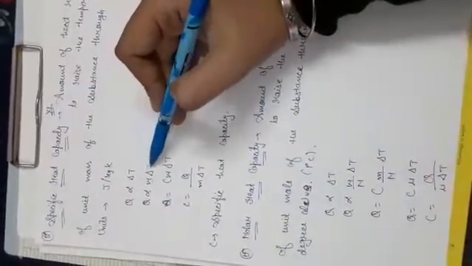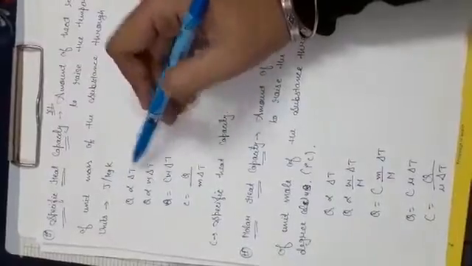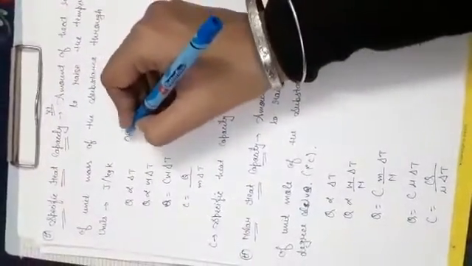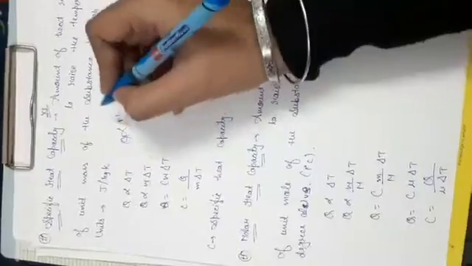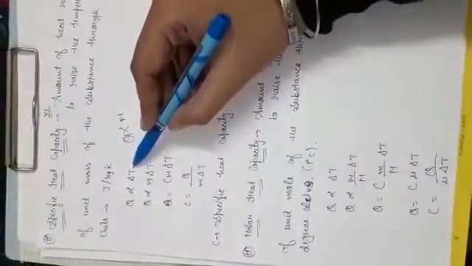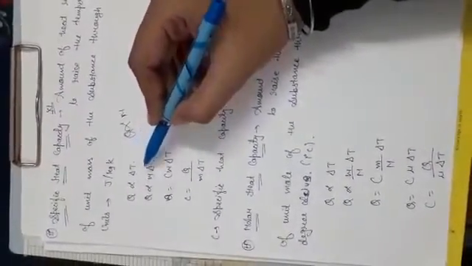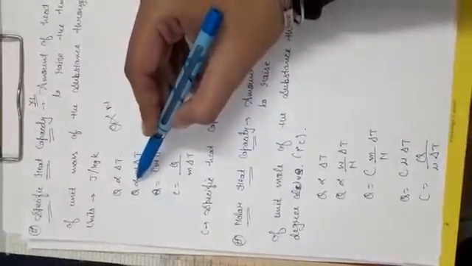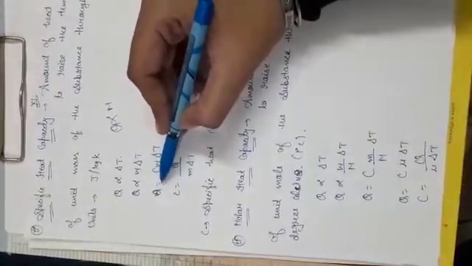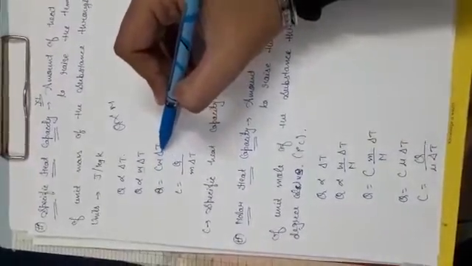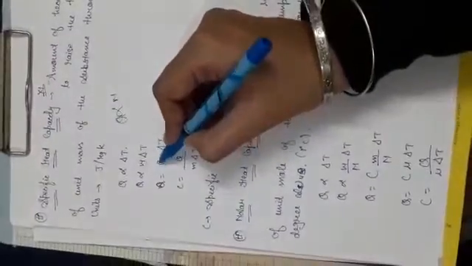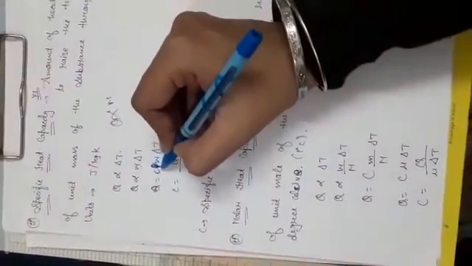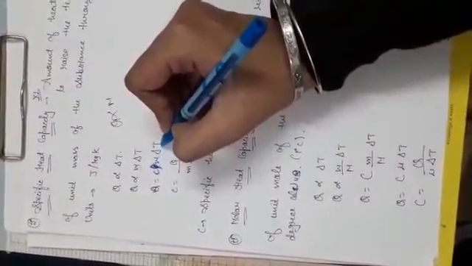So on equating both the equations, we can have Q directly proportional to M delta T. Now on removing this proportionality constant, we can have Q is equal to c M delta T, where this c you have to use small c, because this is known as specific heat capacity. This is nothing but specific heat capacity, mass, rise in temperature.